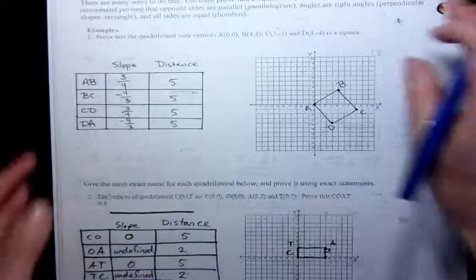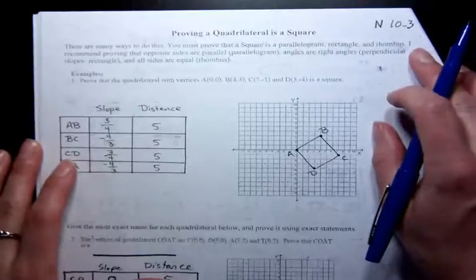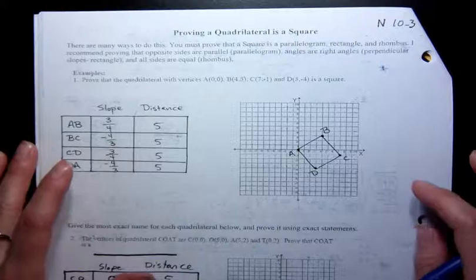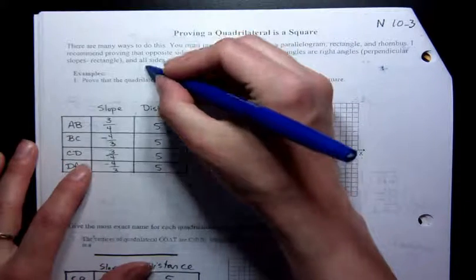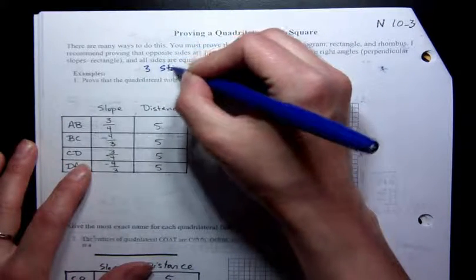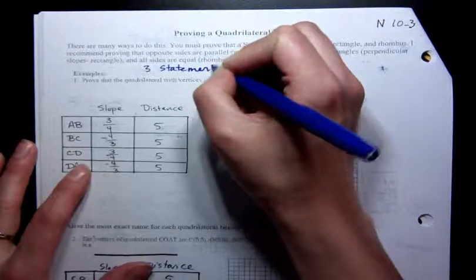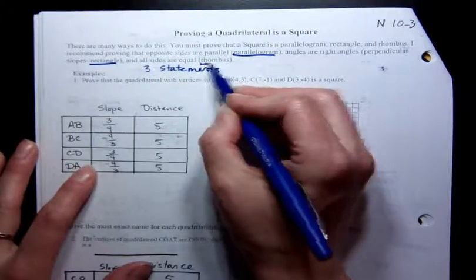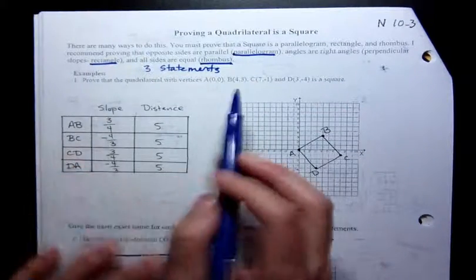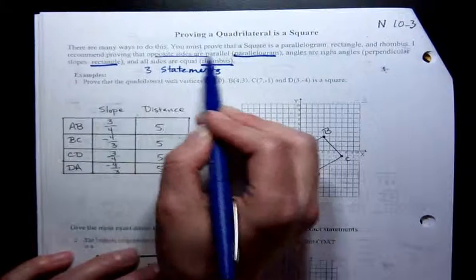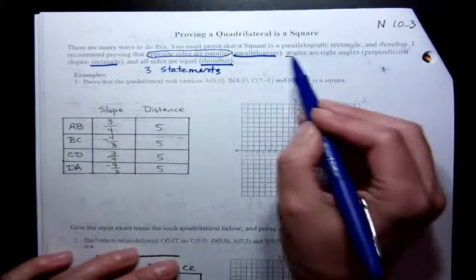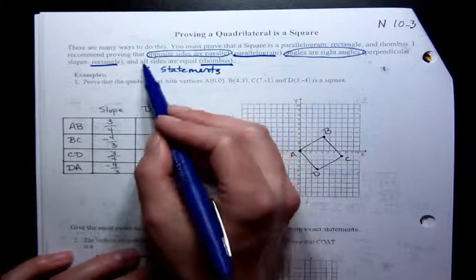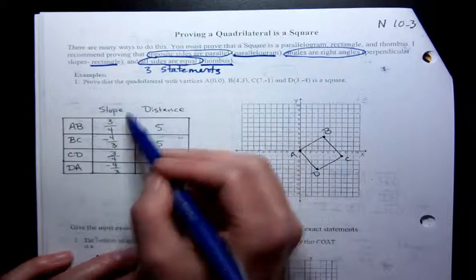Okay, so the thing about squares is we have to have 3 statements because square is overlap of a parallelogram, a rectangle, and a rhombus. Okay? I put here my favorite. So my favorite is opposite sides are parallel, angles are right angles, and all sides are equal. They already did all the work for us here. We're just going to label it out.